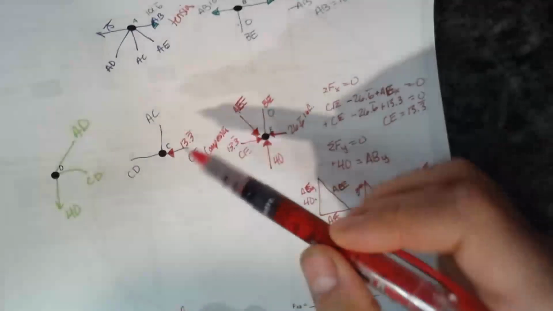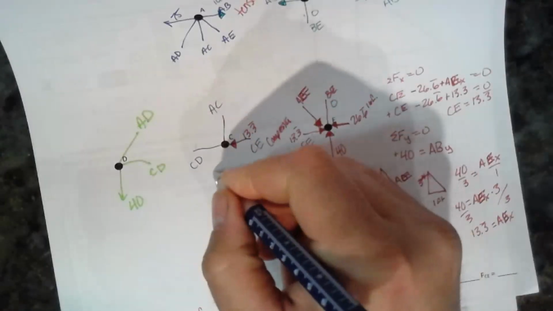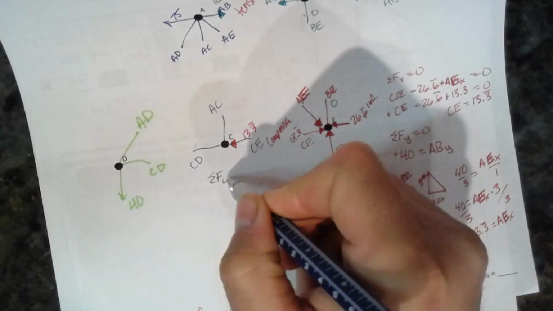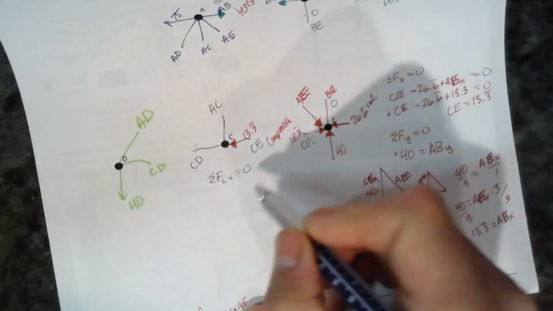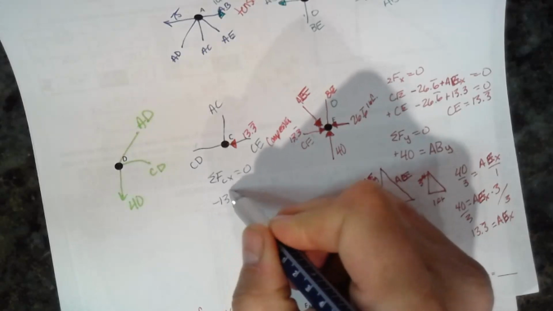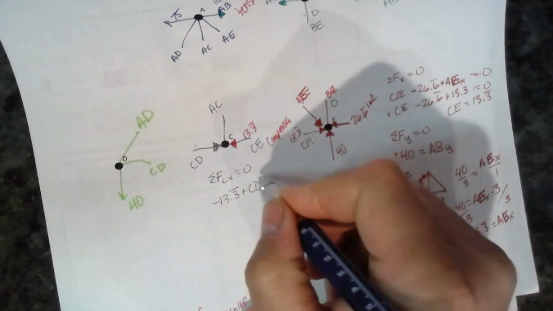And the way we like to do that is we just go to the next easiest one. So that would be right here, and I think that's this pen. So we know CE is going to the left, and the sum of the forces at C in the X direction has to be 0. So we've got minus 13.3 repeating plus CD, so it has to go to the right, equals 0.